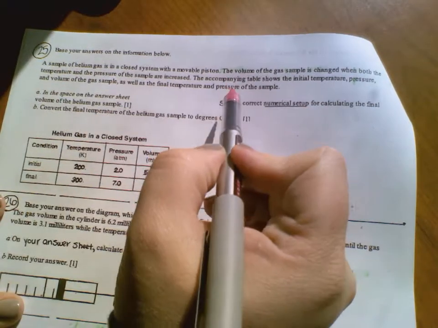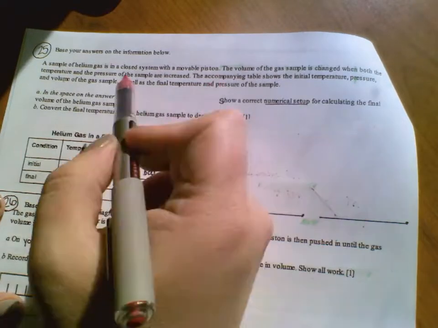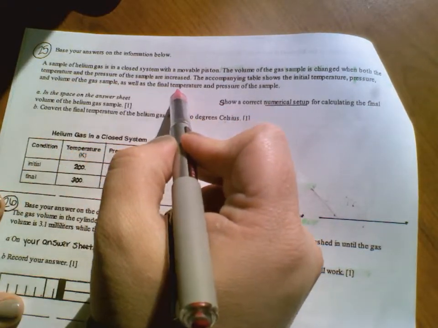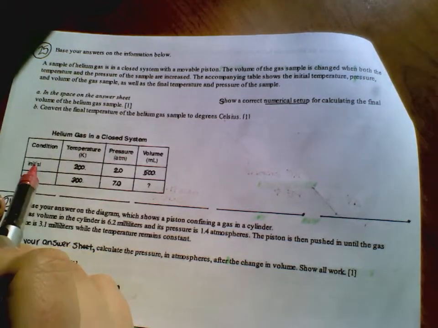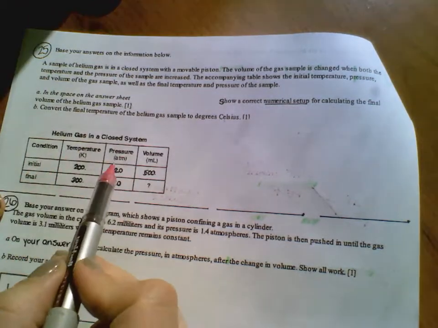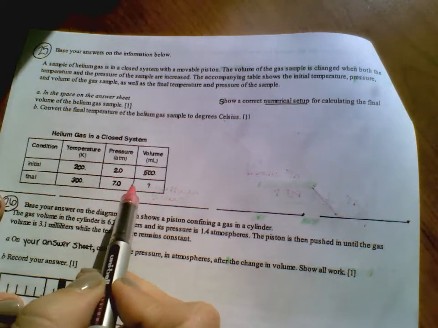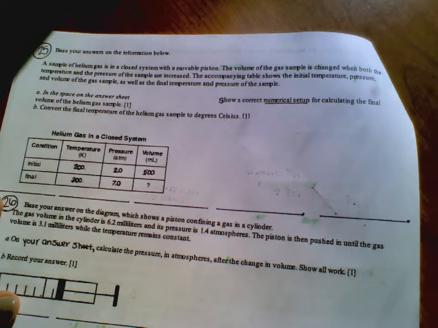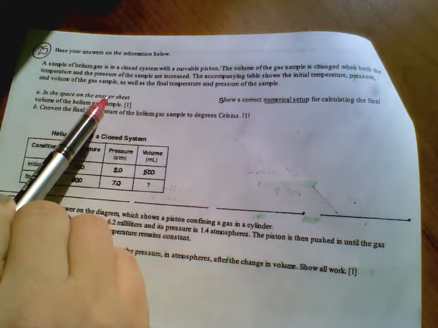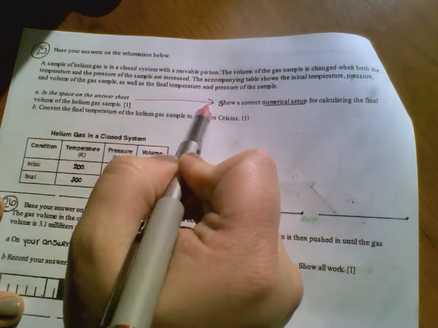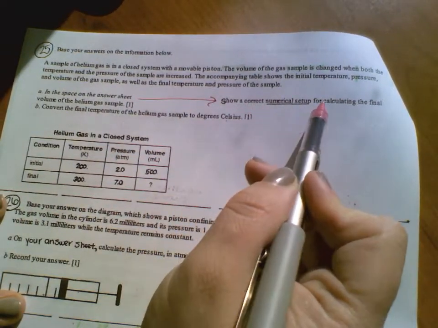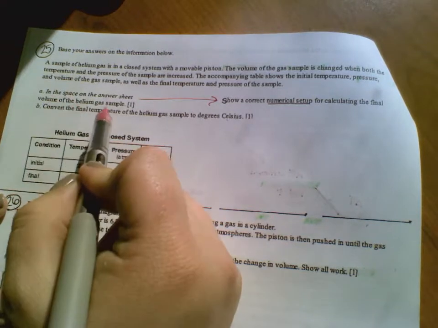The accompanying table shows the initial temperature, pressure, and volume of the gas, as well as the final temperature and pressure of the sample. So I have initial temperature, final temperature, initial pressure, final pressure, and an initial volume. So A, space in your answer sheet. Show the correct numerical setup for calculating the final volume of the helium gas.